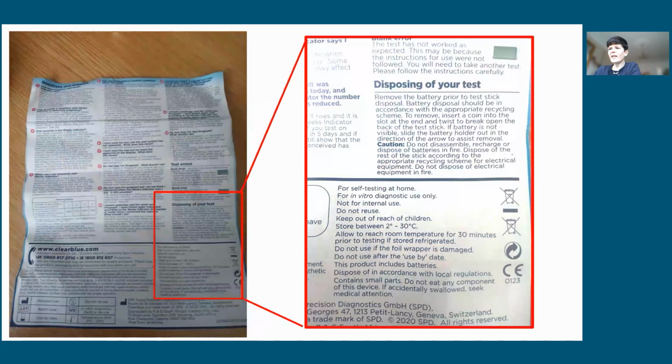It says that the battery has to be removed, and it gives some instructions on how to do that. And then it says that the rest of the stick should be disposed of in a recycling scheme for electrical equipment. So in Scotland, essentially that means in Edinburgh, I have to book an appointment with the recycling centre to be able to dispose of my used pregnancy test correctly. And I also want to mention, it also says dispose of in accordance with local regulations.